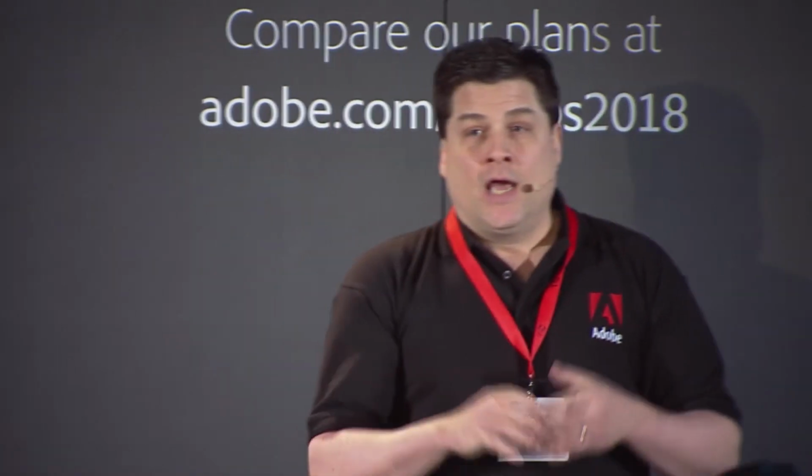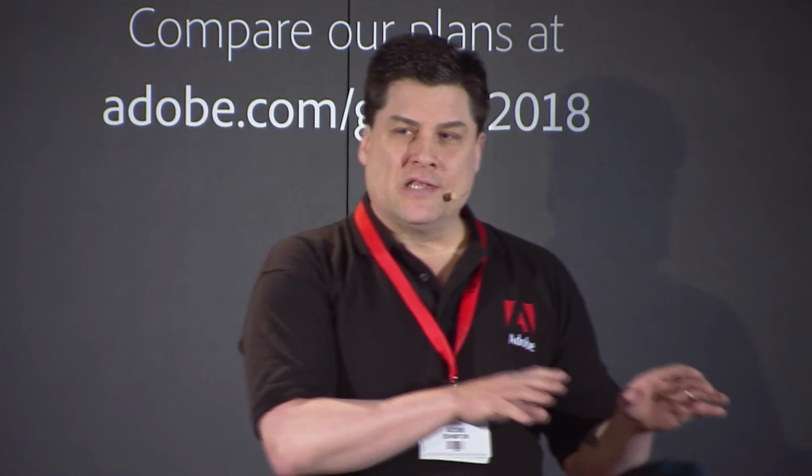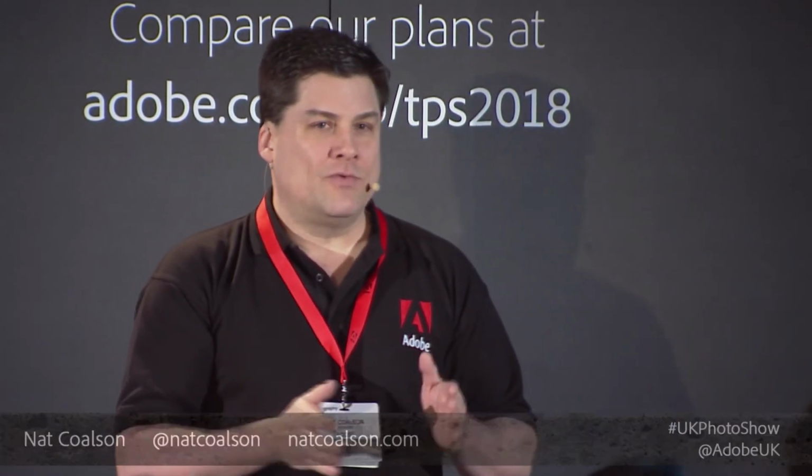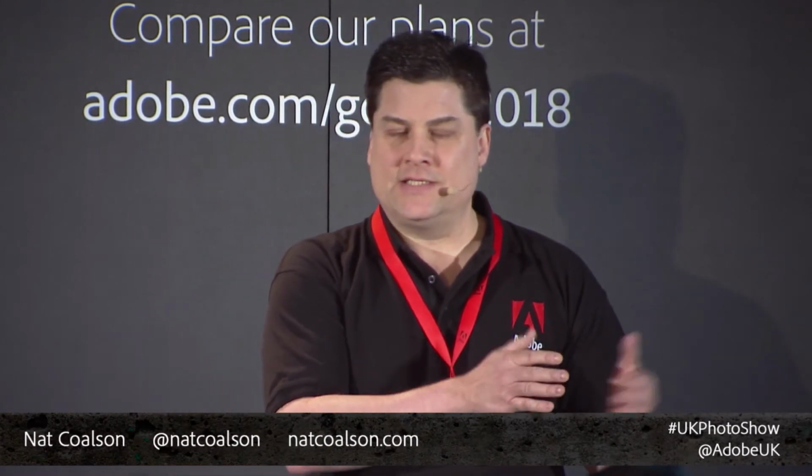First, I want to just clarify that what we're talking about this morning is Lightroom Classic CC. Okay? And this has been a new development where the Lightroom product line has split into two branches. So I want to make sure that we're all clear on what is Lightroom Classic CC.